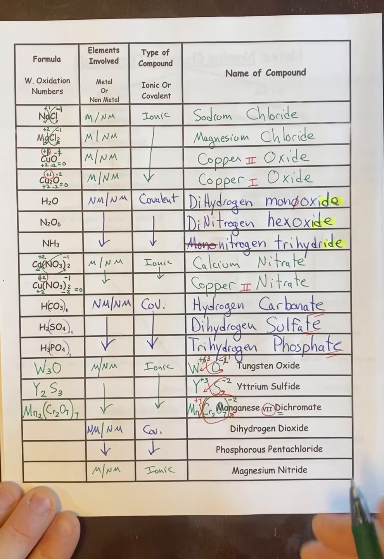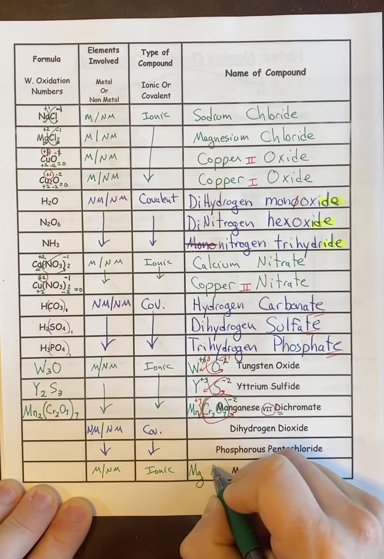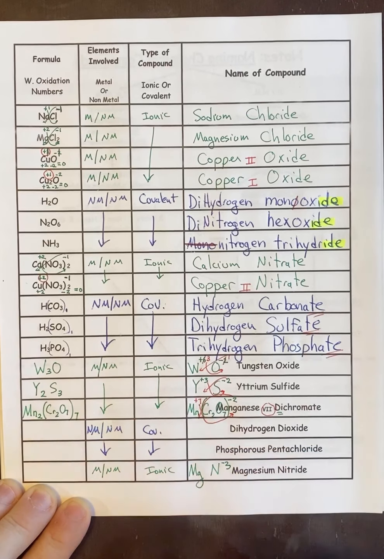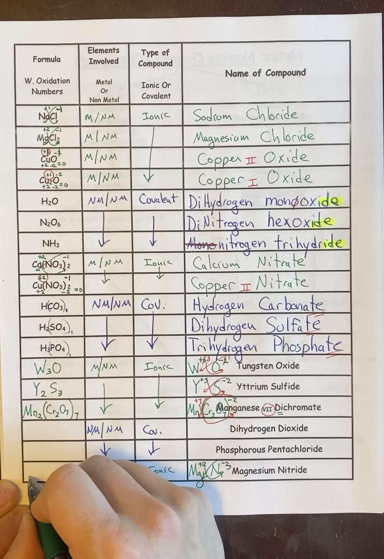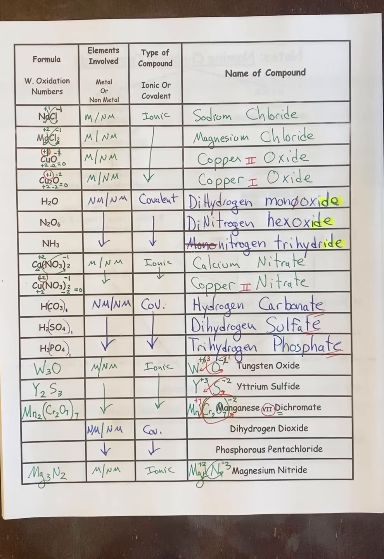Let's do the last ionic. Magnesium nitride. This one's easy. Magnesium is Mg. Nitrogen is nitride. Nitrogen is -3. First oxidation state. Magnesium is +2. Crisscross method. Mg3N2. Easy.